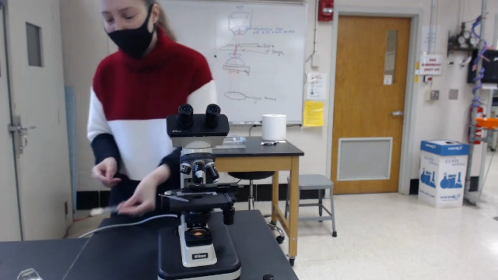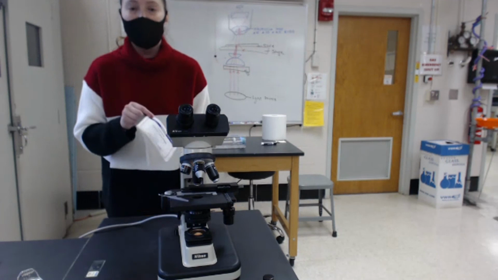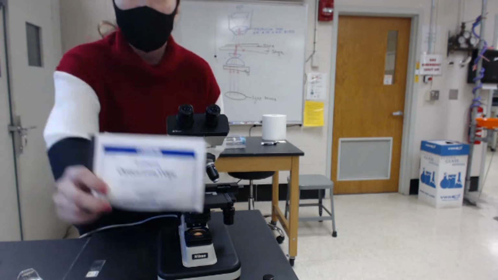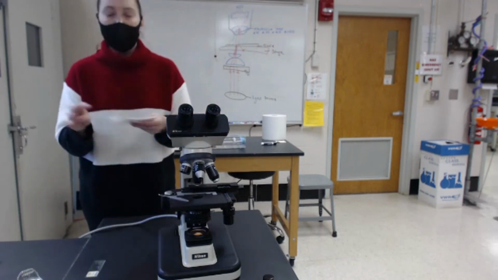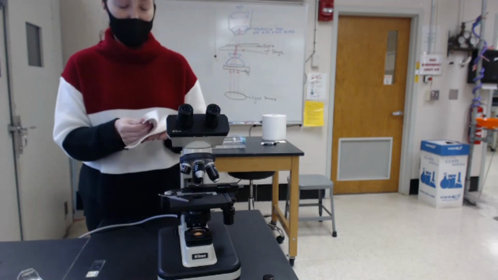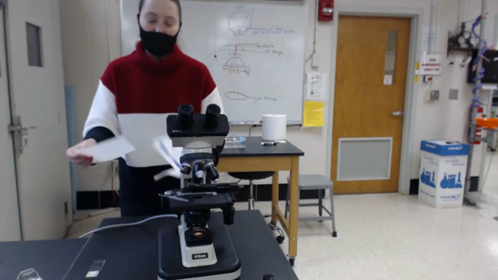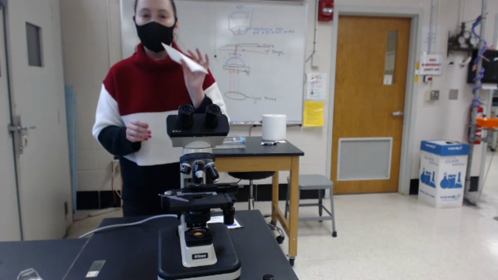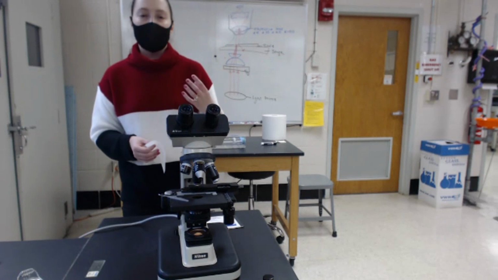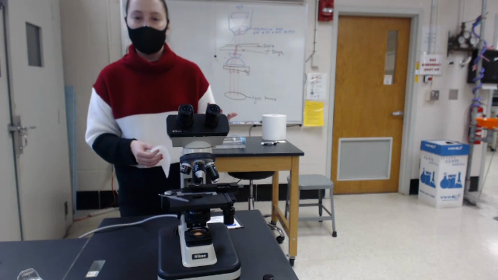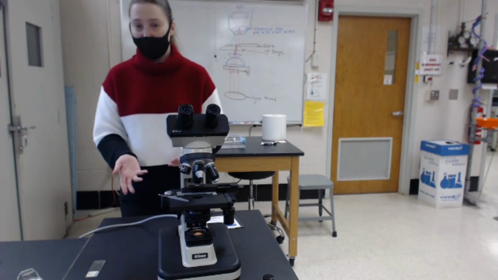You would remove the slide, and then out of your kit, you would take your optical lens paper or optical lens wipes. This should be the only type of paper in the lab that should ever touch the lenses of the microscope. The reason why is that it's lint-free, and it also won't scratch the lenses. If the lenses get scratched, it will add to that refraction process that we talked about before, and the microscope and the lens won't work properly anymore.